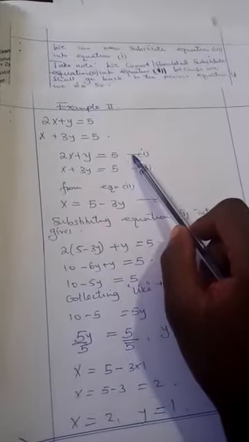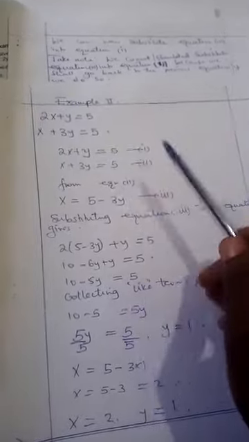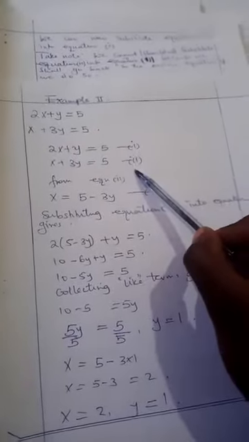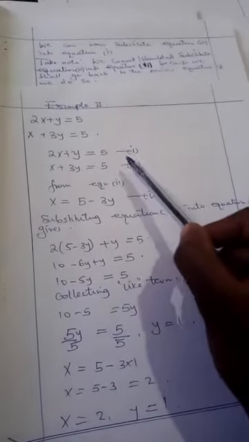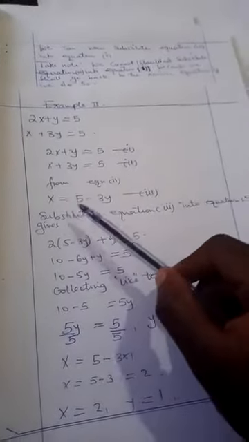So we have named equation 1 and then equation 2, just systematically the way they are. The first one, call it equation 1. Second one, call it equation 2. Don't start with 2 and then 1. That would be ridiculous. But we start with equation 1 and then equation 2.